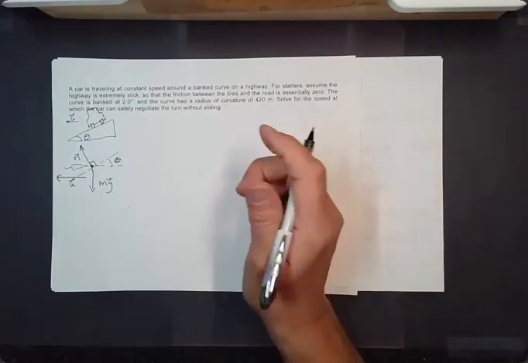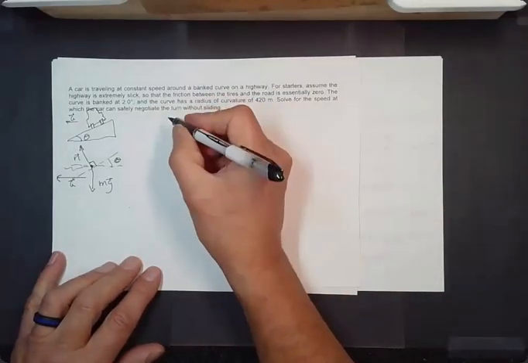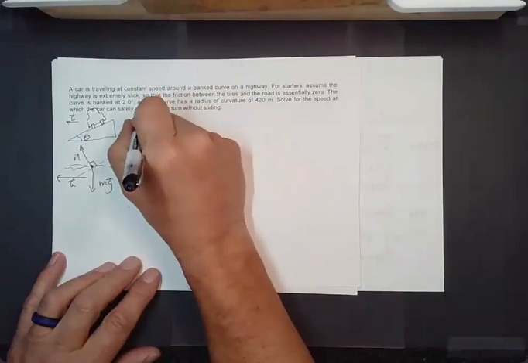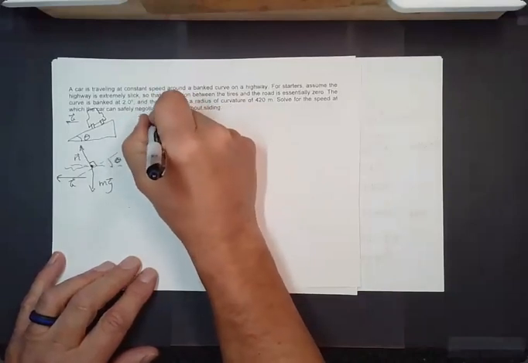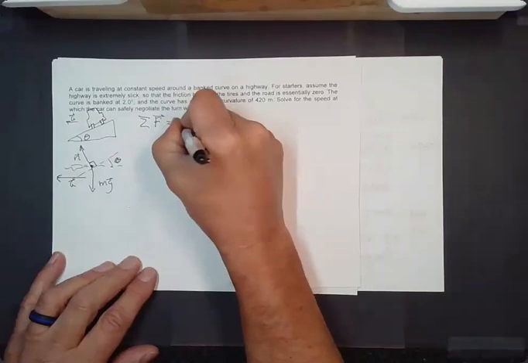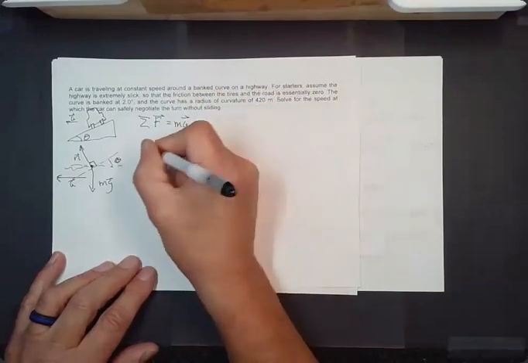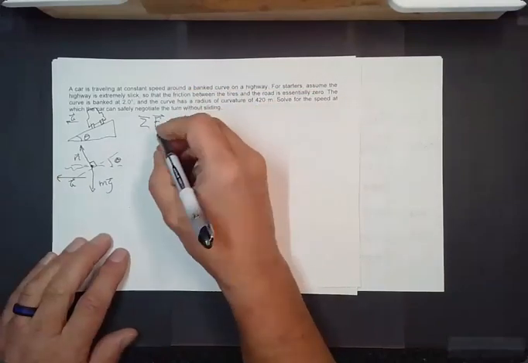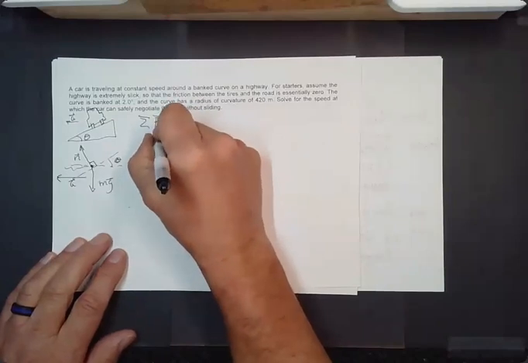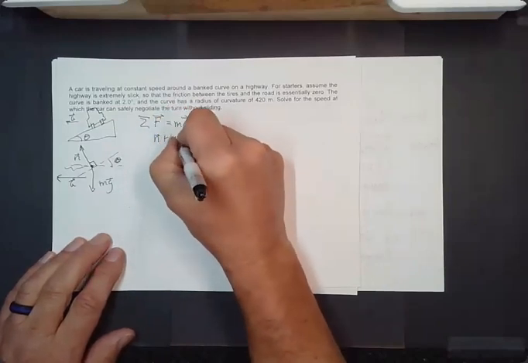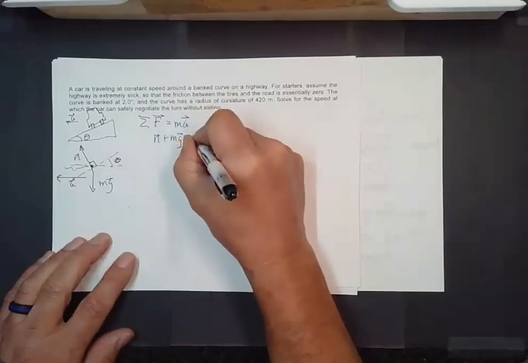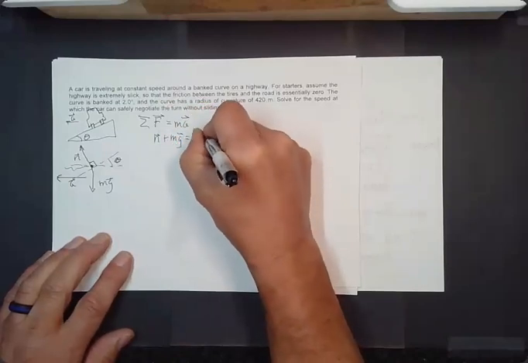Next thing, write Newton's second law in vector form. Pretty easy this time. In general, it's always the sum of the forces equals ma. In this particular case, there's only 2 forces acting. So I'll have N plus mg equals ma.